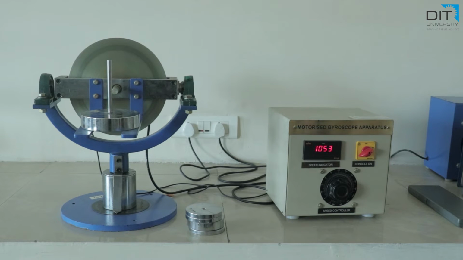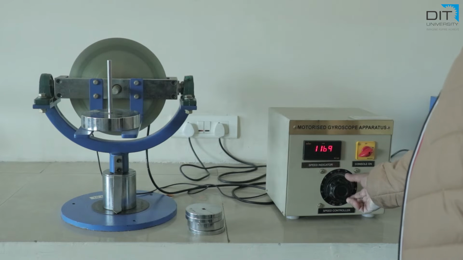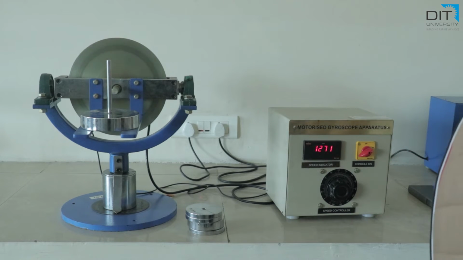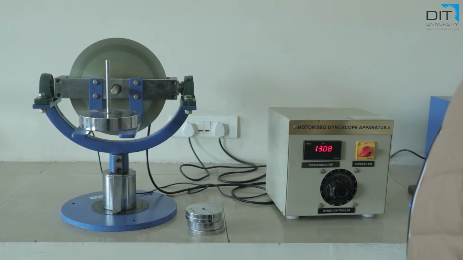Now the RPM is almost just crossing 1000, and at this point we can observe the gyroscopic effect.